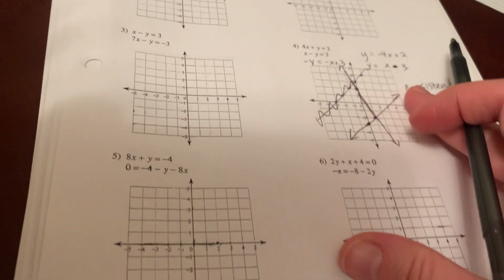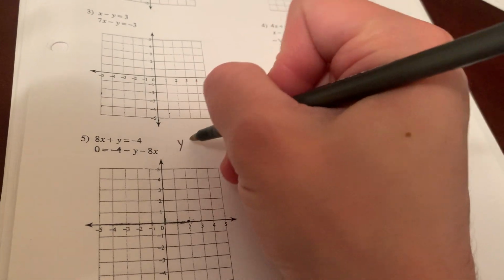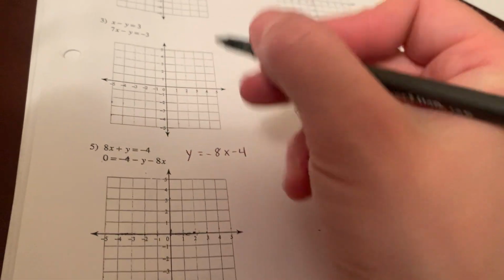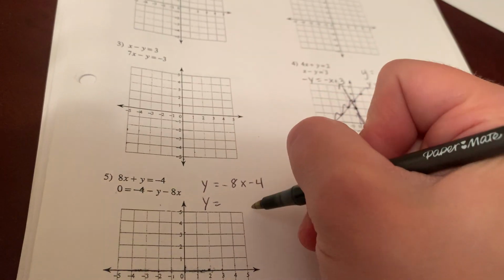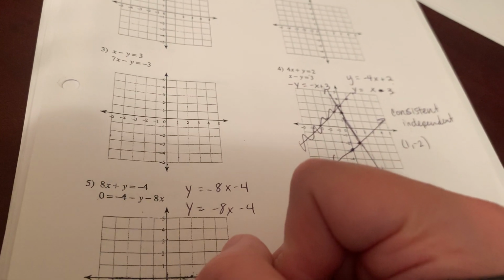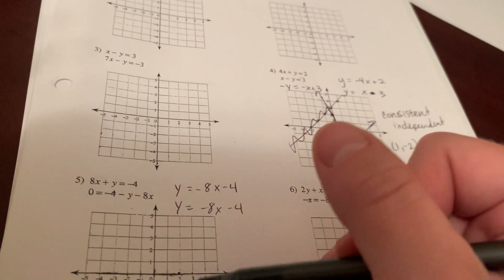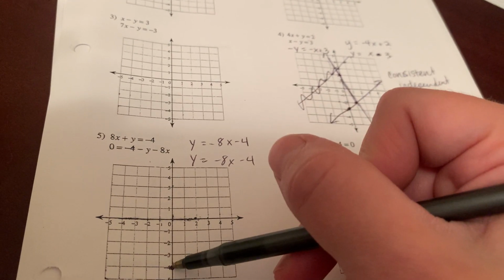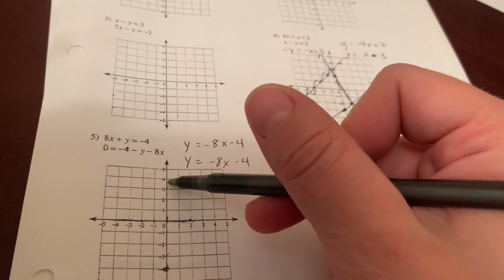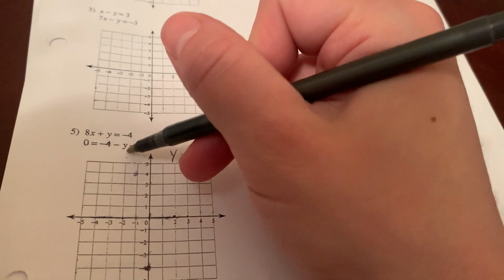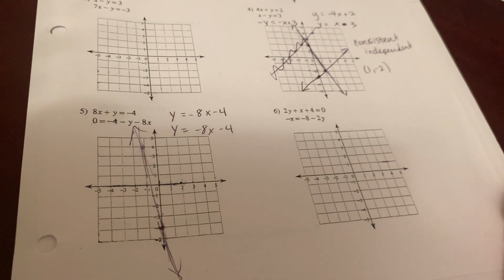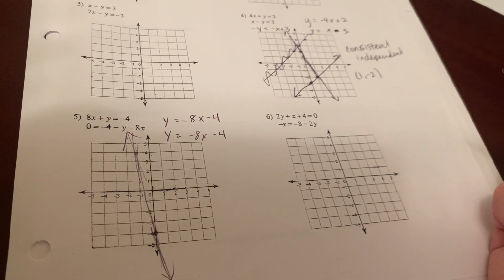Okay, let's try another one from your homework. Let's get 8x to the other side. If I put y on this side, it's positive. And then I keep that negative 8x and I keep that negative 4. Oh, they end up being the same solution. So I can't really go down 8, but I can go up 8, left 1. 1, 2, 3, 4, 5, 6, 7, 8. Okay. Oh, the same.